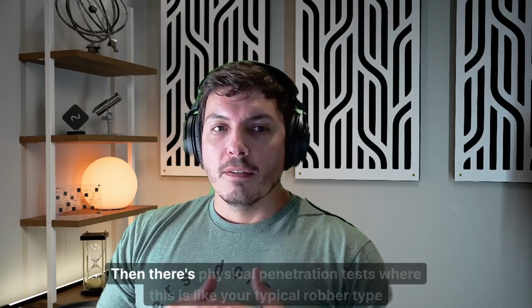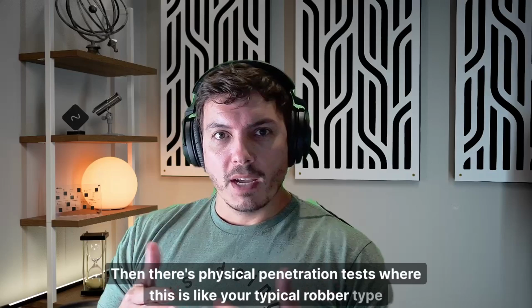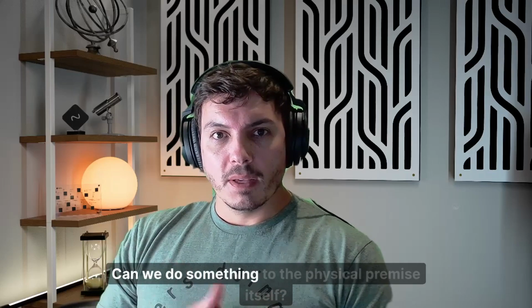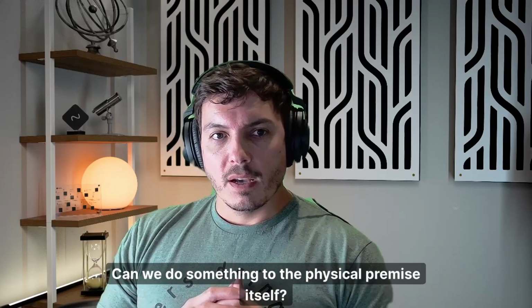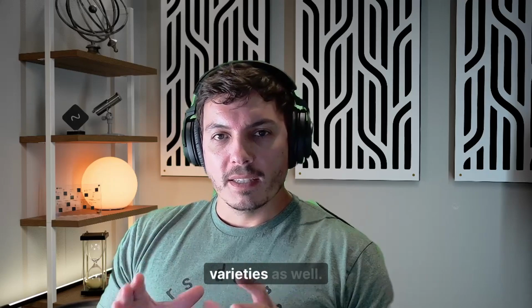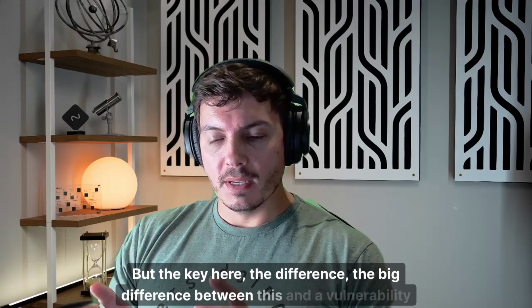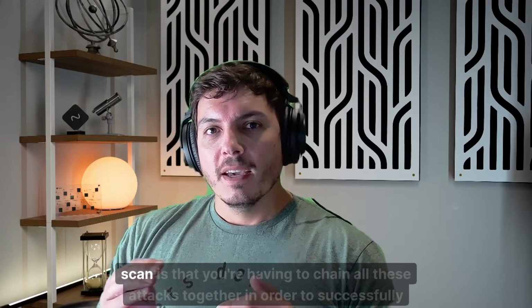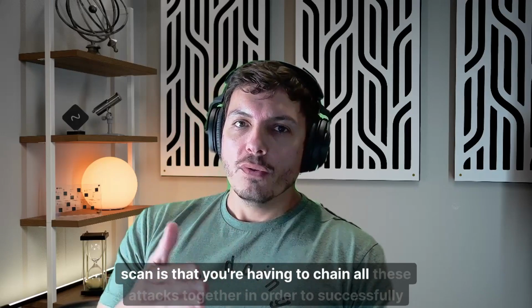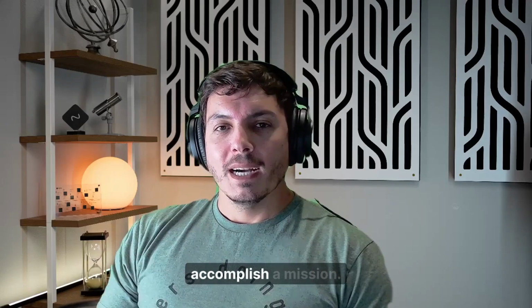Then there's physical penetration tests, where this is your typical robber-type approach. Can we break in? Can we do something to the physical premises itself? And there's other smaller, more technical varieties as well. But the key, the big difference between this and a vulnerability scan, is that you're having to chain all these attacks together in order to successfully accomplish a mission.